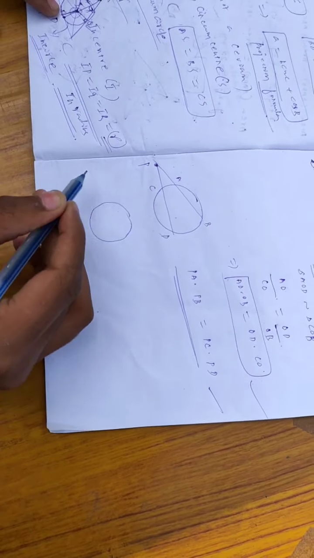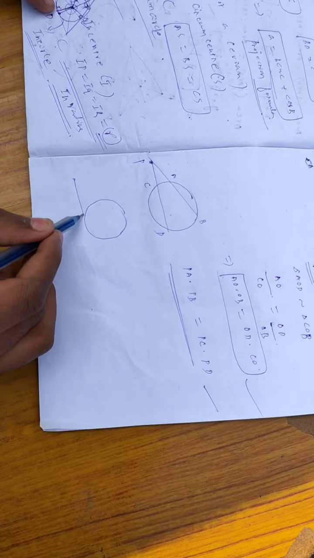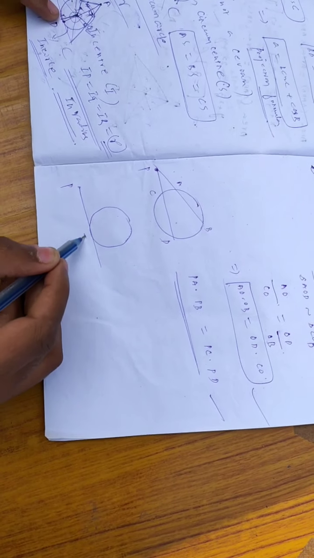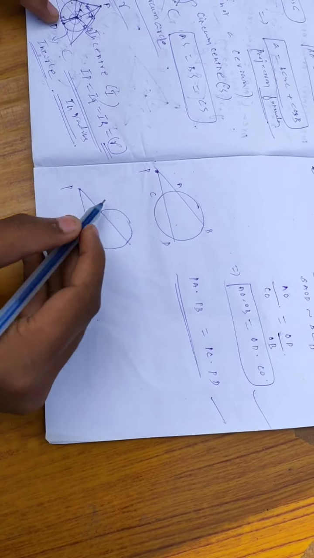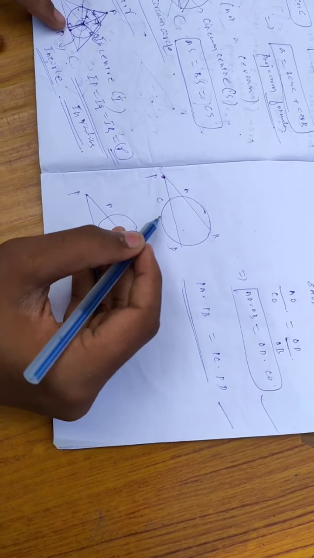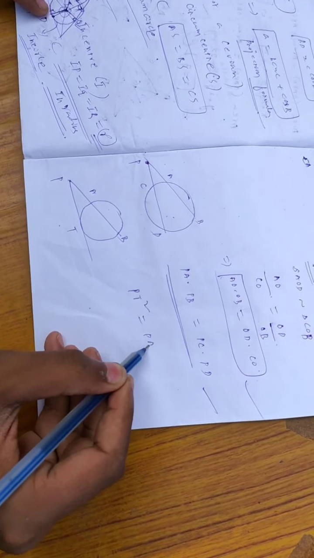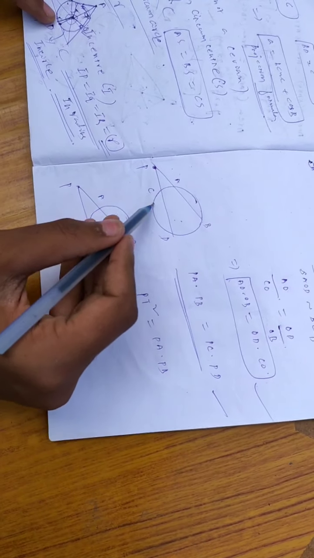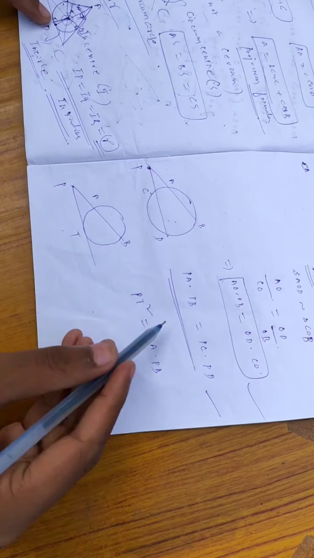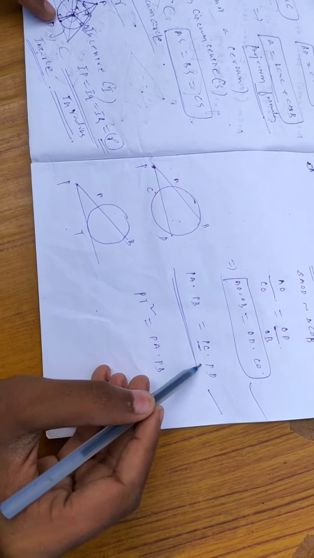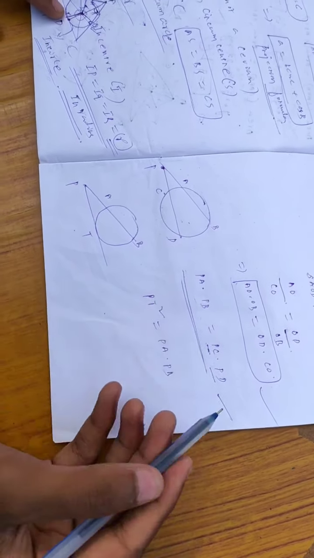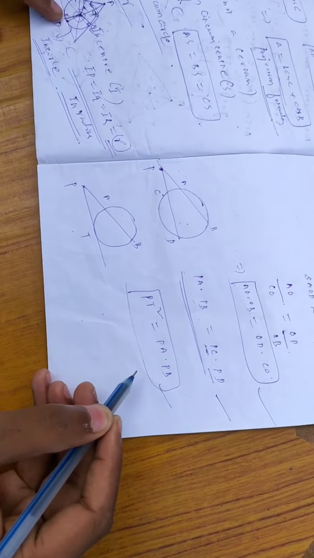And similarly, for a tangent PT, this theorem gives PT square is equal to PA into PB, because here C and D coincide, so we can write PT into PT, so PT square equal to PA into PB. This is also an important theorem.